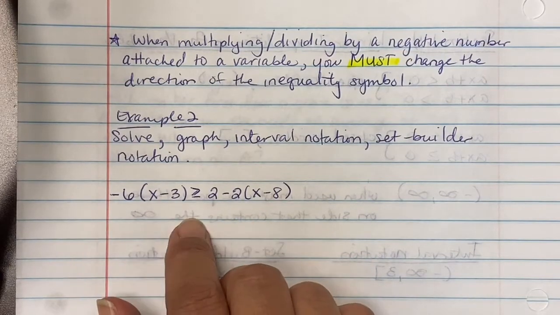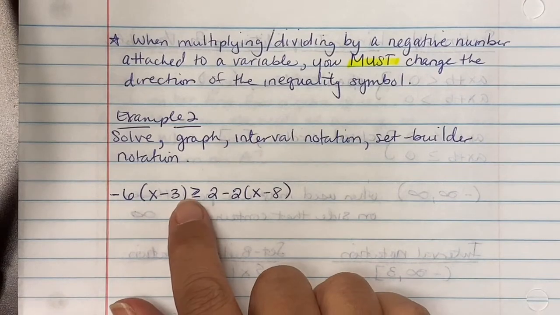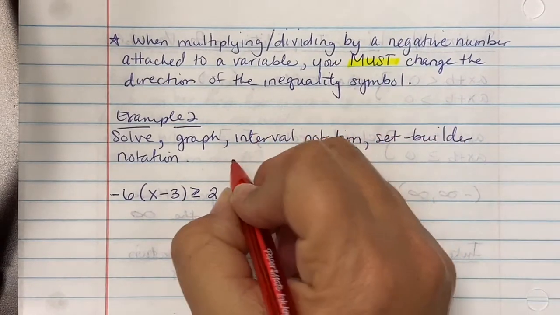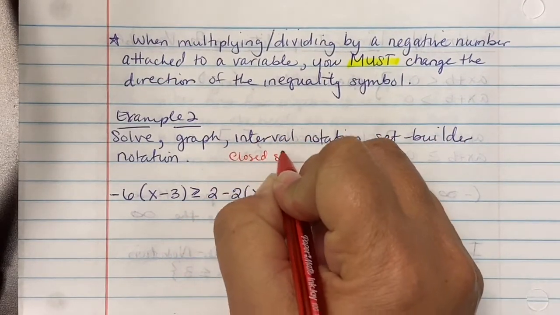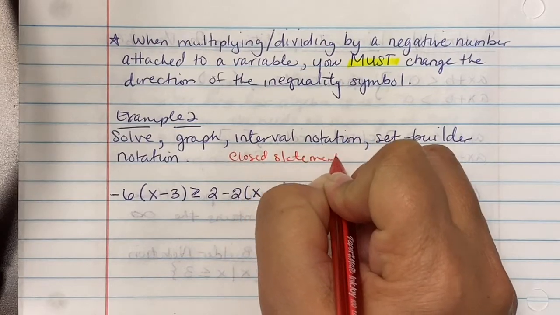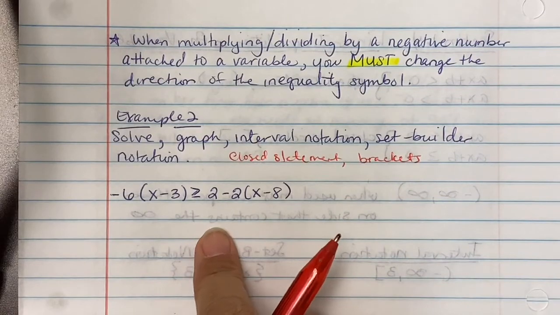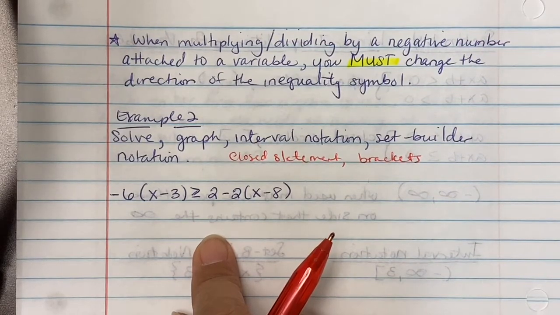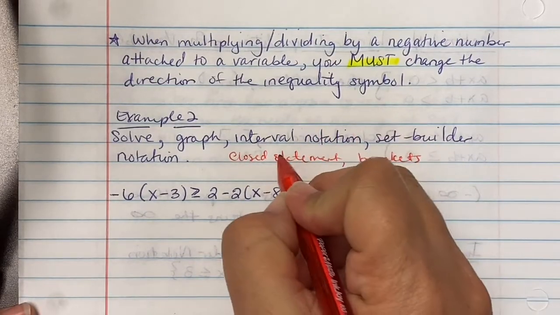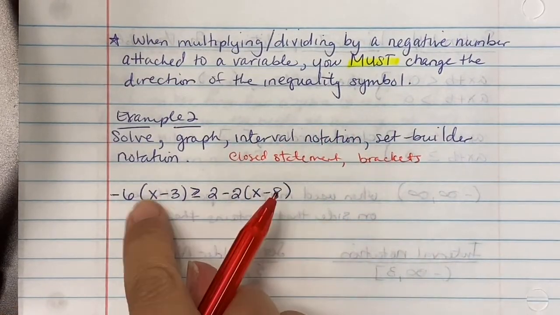Before we start this problem, first thing I notice here, there is a line underneath it says greater than or equal to. So we know that we are a closed statement, which means brackets are going to be involved. So if you want to specify specific problems and key information, you can always jot down little side notes. So before we can do anything, we need to distribute.